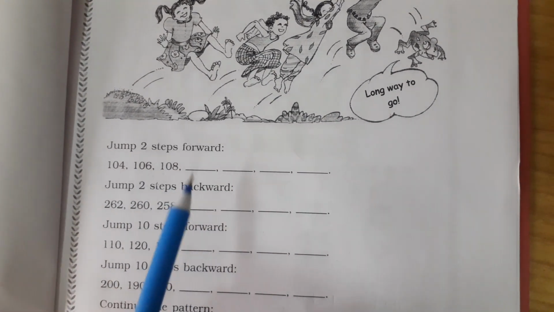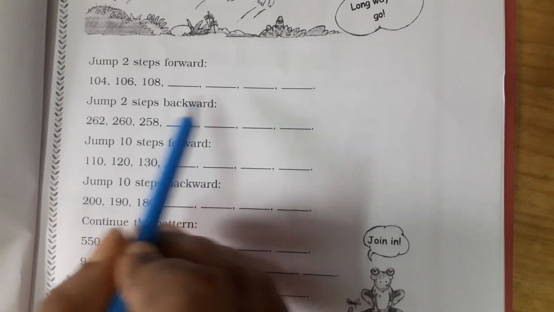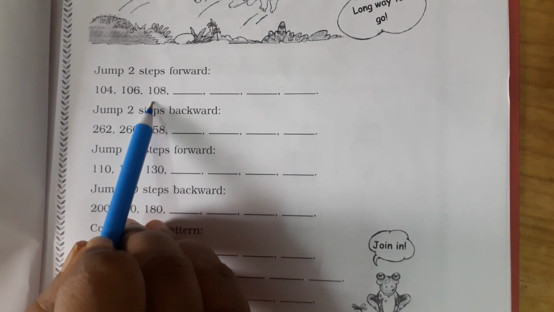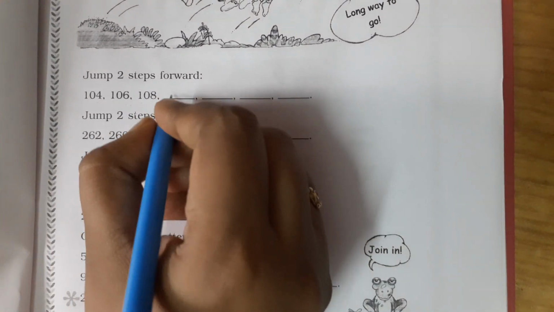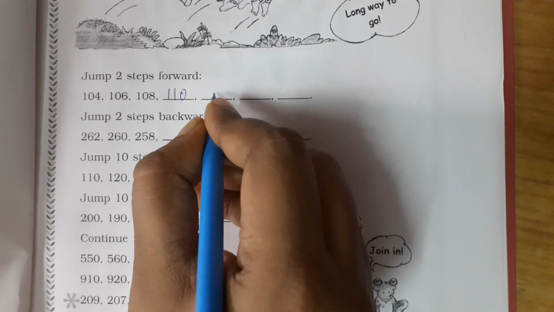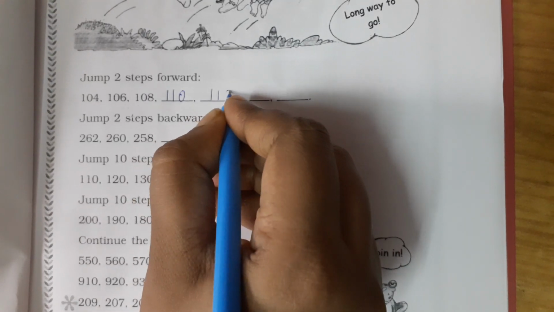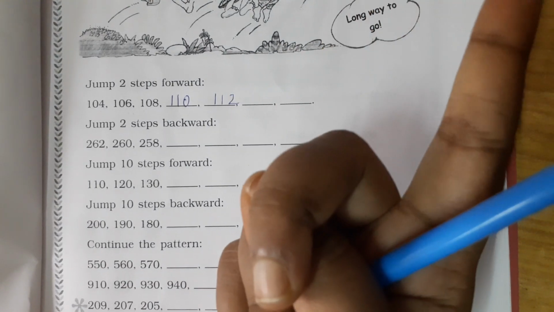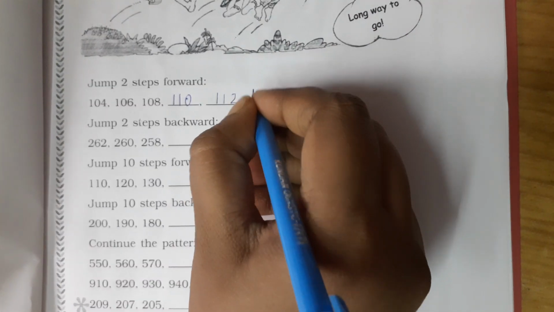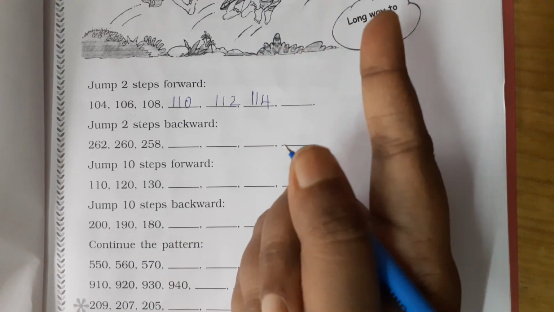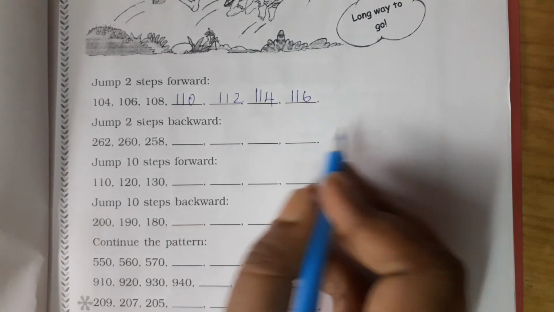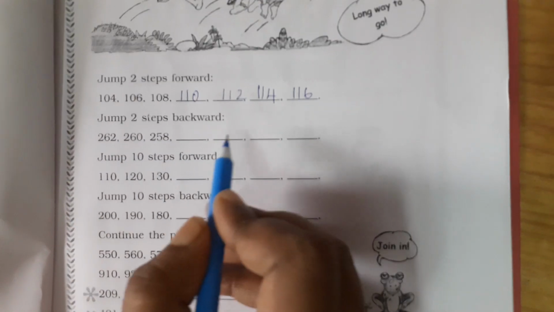Jump 2 steps forward. What is meant by jump 2 steps forward? It means you have to add 2 to this number. 104 plus 2 is 106. 106 plus 2 is 108. 108 plus 2 is 110. 110 plus 2 is 112. Otherwise you can keep 2 fingers like this and count after 112: 113, 114. 114, after that 115, 116. Okay, we completed this.